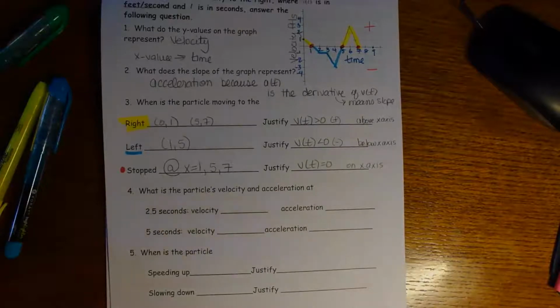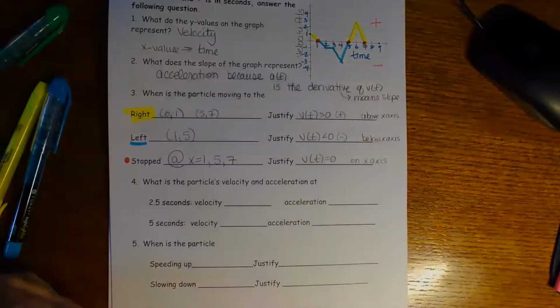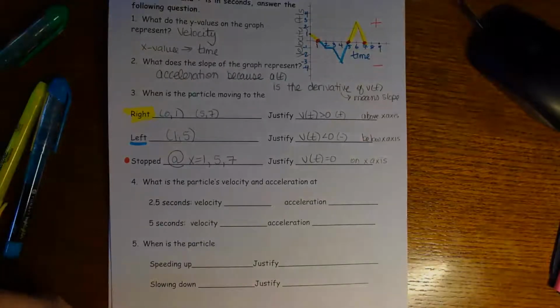So we don't put the stop points as actual points. We put them down as x equals 1. You don't have to write 1, 0 because the zero is indicated if it stopped, velocity 0.